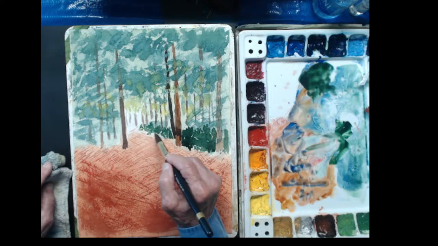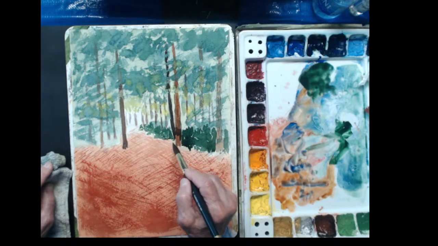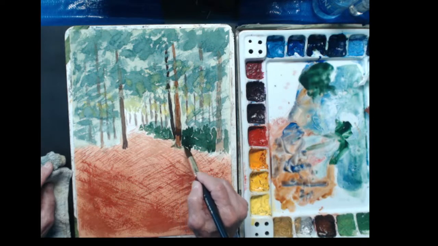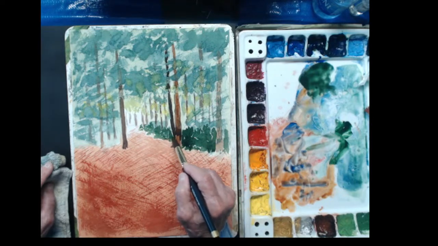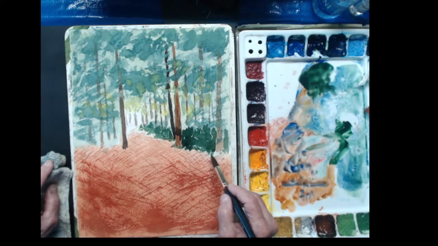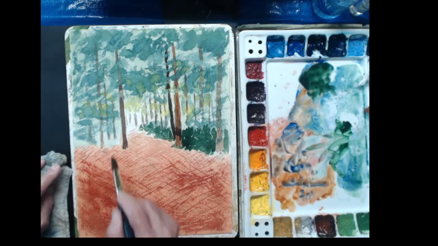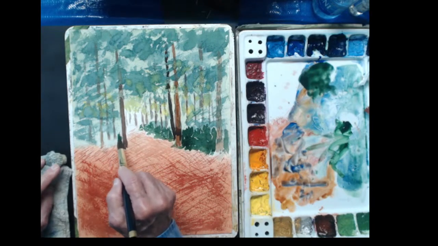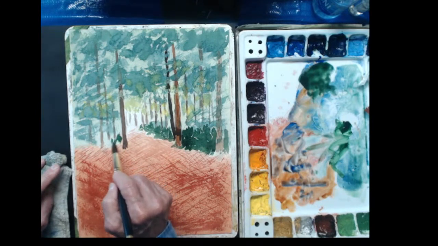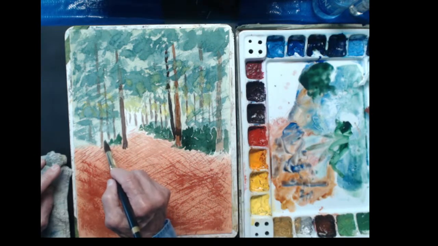Now I'll make a little variation here on the edge of the path. I'm going to get a little bit of variation so that it doesn't all look the same. We have a little bit of variety here. And there were also some green bushes on this side, on the other side of the pathway over here.